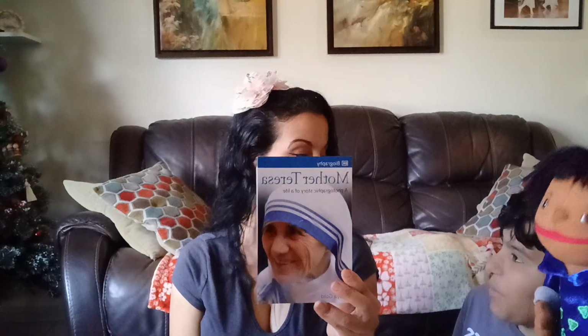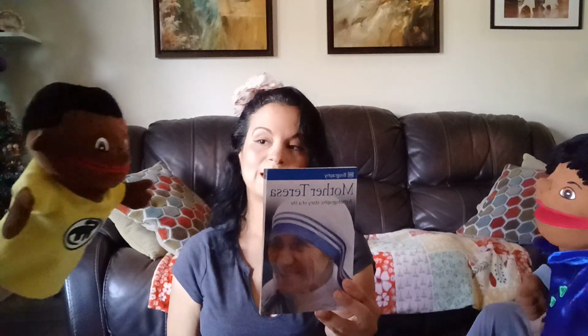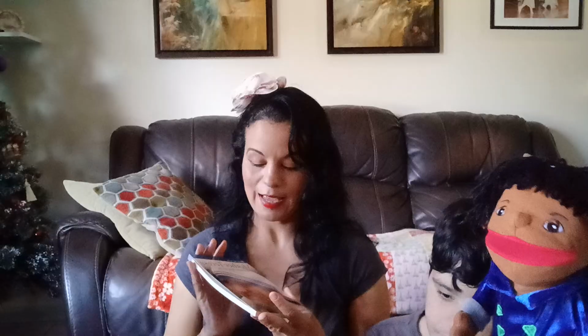She helped the poor. She helped the poor people in India to have a dignified death, and she helped the children that were orphaned. She helped the sick, and she helped the untouchables, the people that no one wants to get near to. She got near to them and she helped them, just like Jesus did with the lepers when Jesus lived on this earth. So Mother Teresa of Calcutta, a photographic story. So it has plenty of photographs about her life. There's the rosary there.